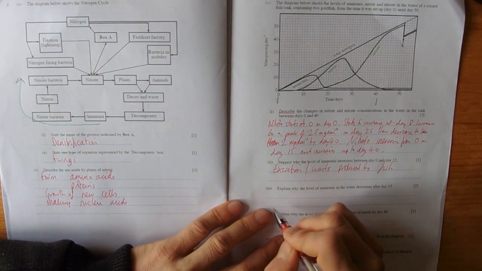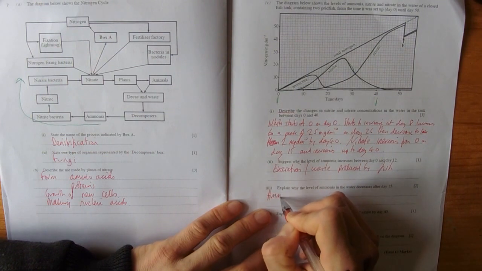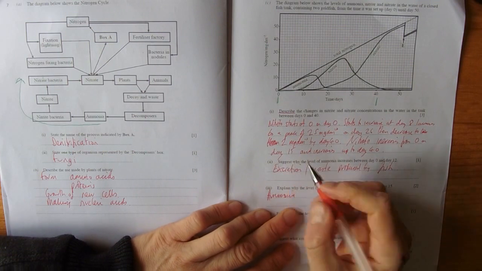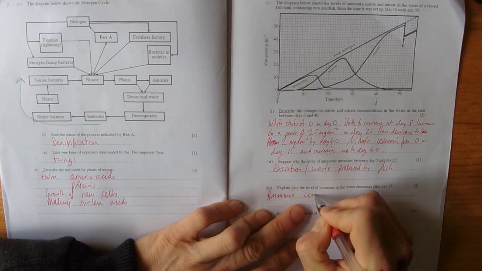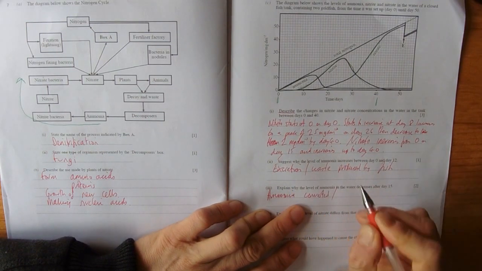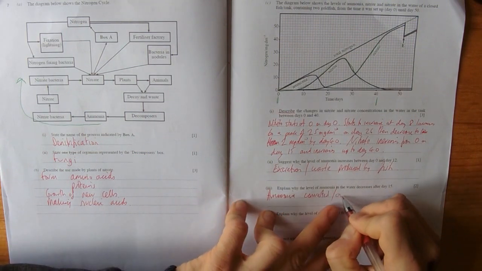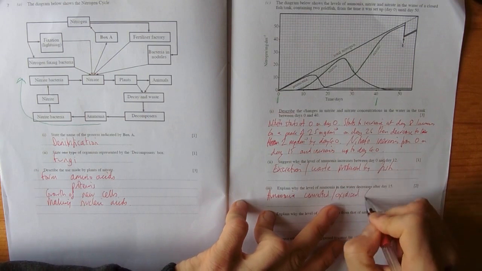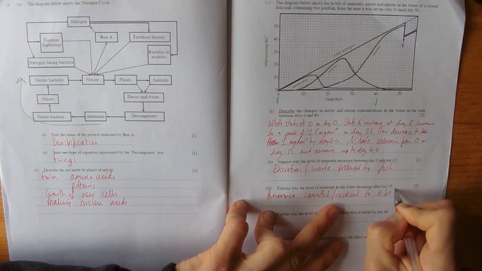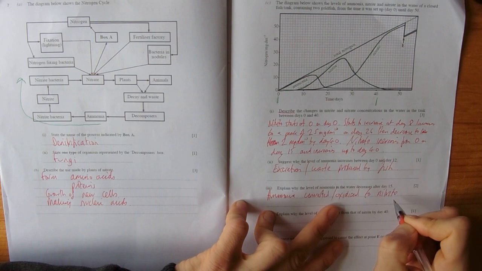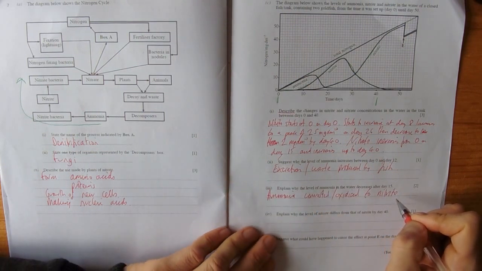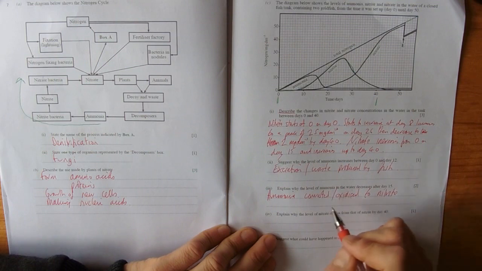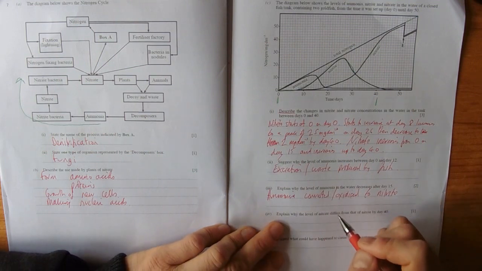So ammonia, or it's dissolved as ammonium, converted, or you might say oxidized, to nitrite, and that'll probably get you the 2 marks.